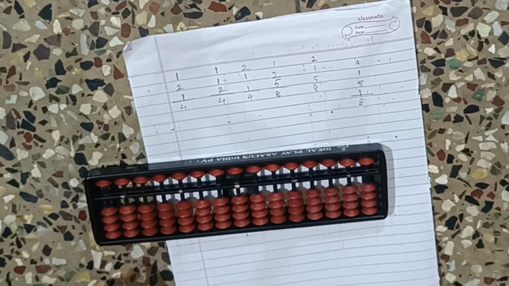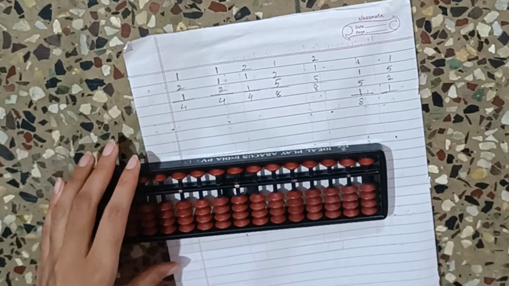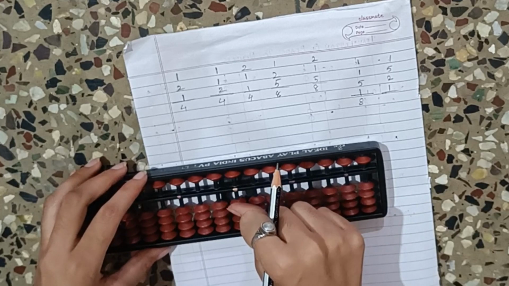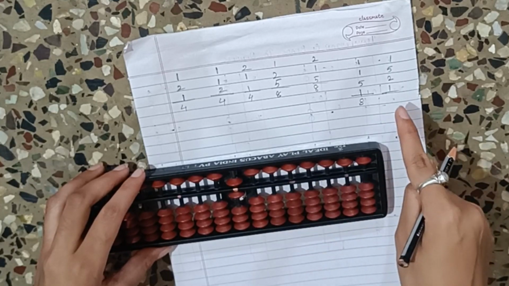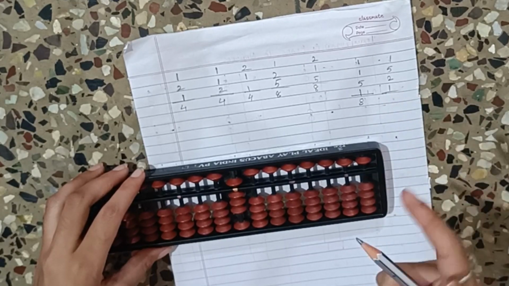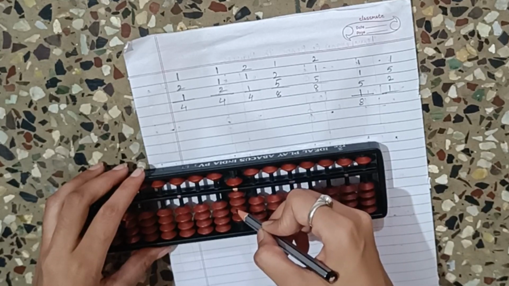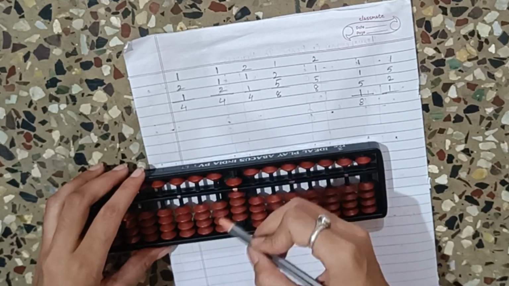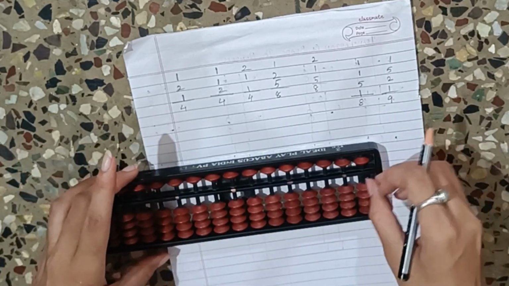Clear this. Next you have 1, 5, 2, 1. Now come on, let's get started. This is 1. Then we have 5. For 5 you will use your index finger. Then you have 2 again. So use your thumb to bring 2 beads upwards. Then 1. So again use your thumb. So what's your answer? 5, 6, 7, 8, 9. Answer is 9.